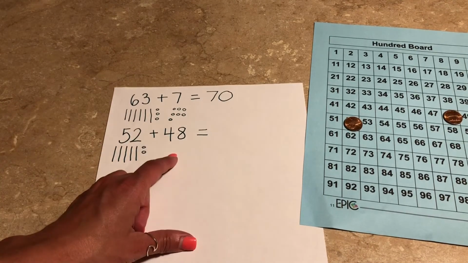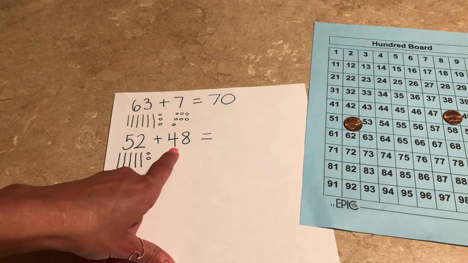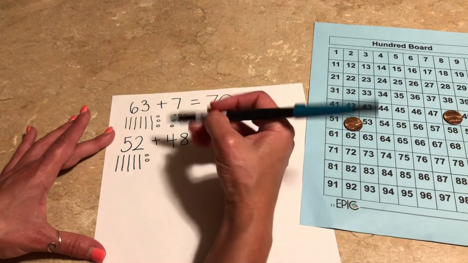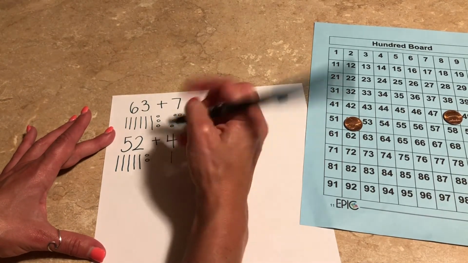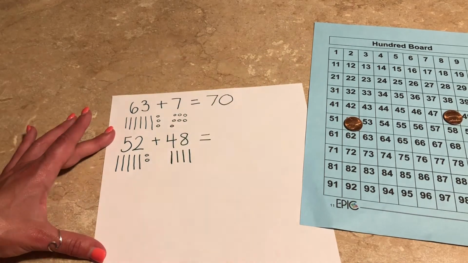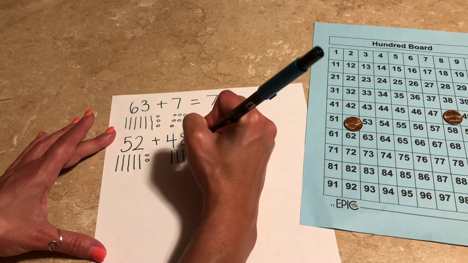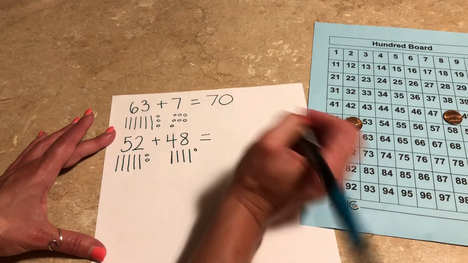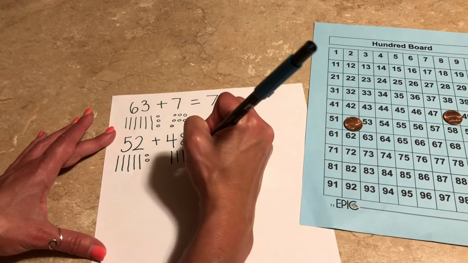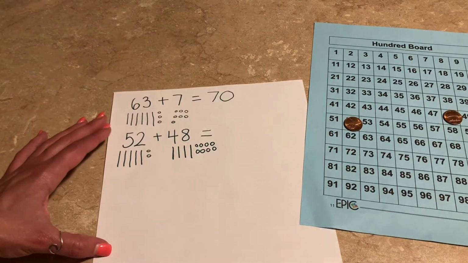Now I'm going to represent 48. 48 has 4 tens, 8 ones. So I'm going to draw 4 tens, 10, 20, 30, 40. Now I'm going to switch over to my circles for my ones and add 8 ones. So I have 4, 5, 6, 7, 8.